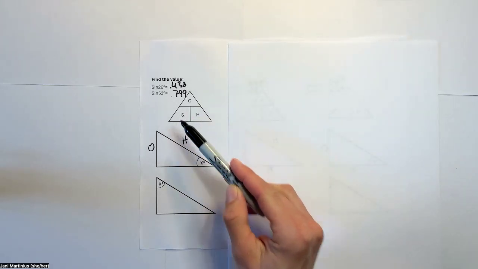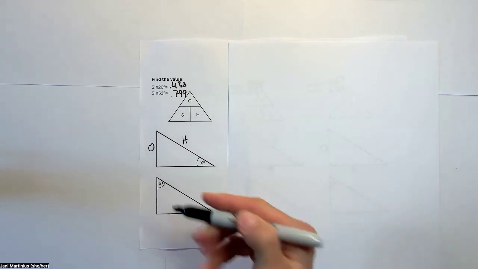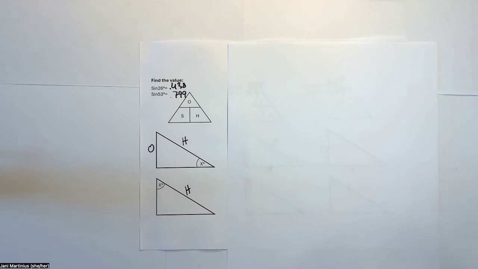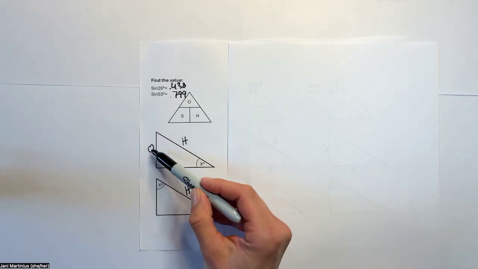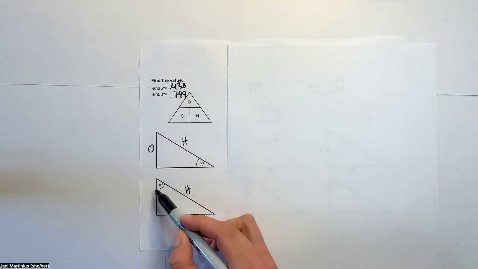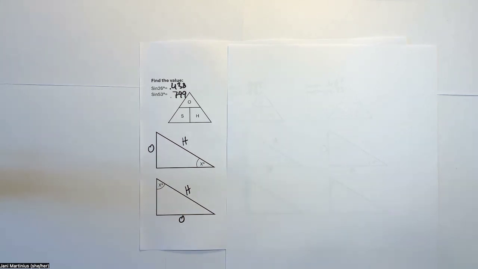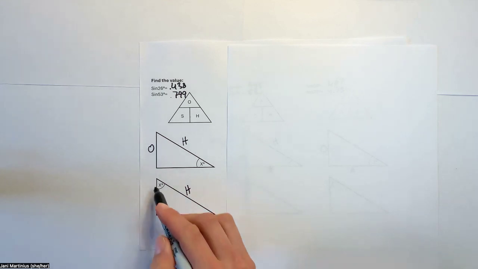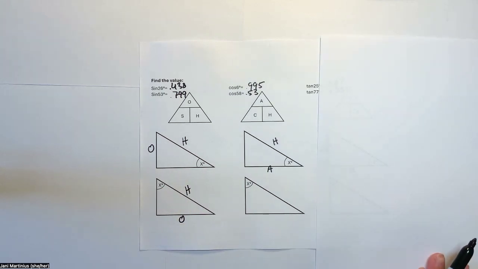We have S for our angle, H for our hypotenuse, and we need to find out the O. So before, when the angle was in the sharp corner, the opposite was across here, but now because we're working with the angle that is up here, the opposite is all the way on the other side. So you can see here how it moves around, but the hypotenuse always stays the same.